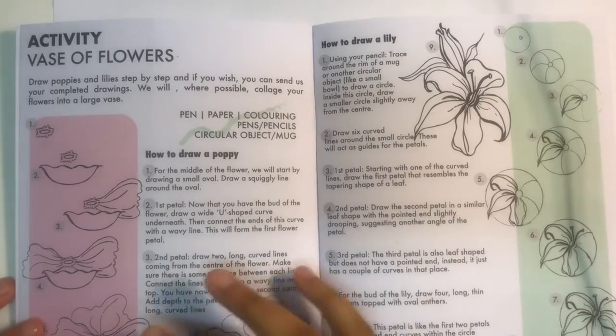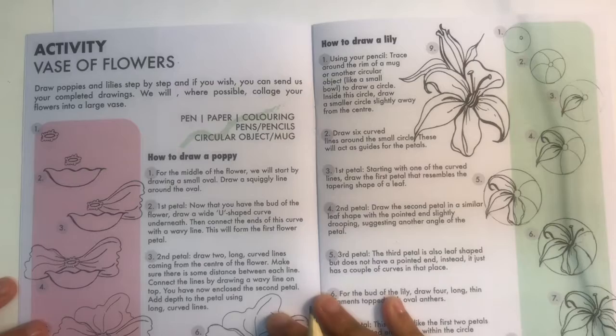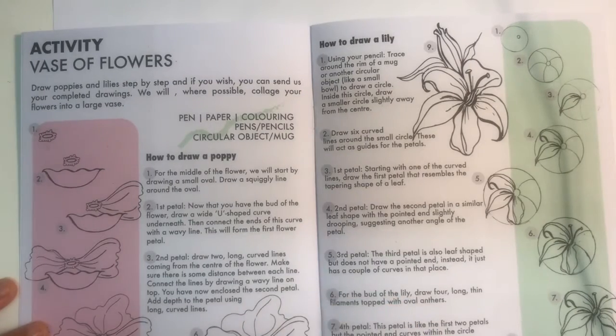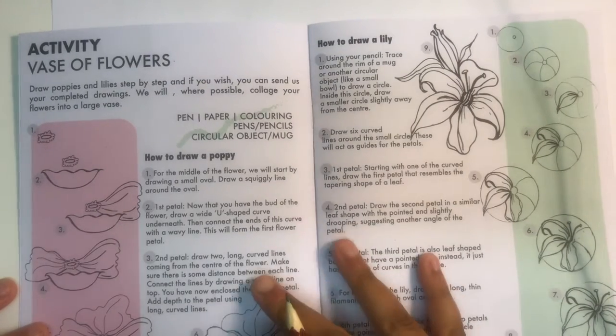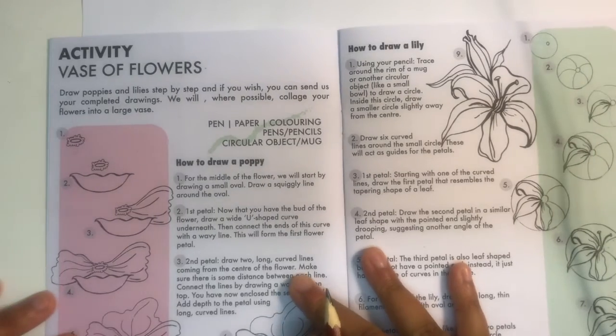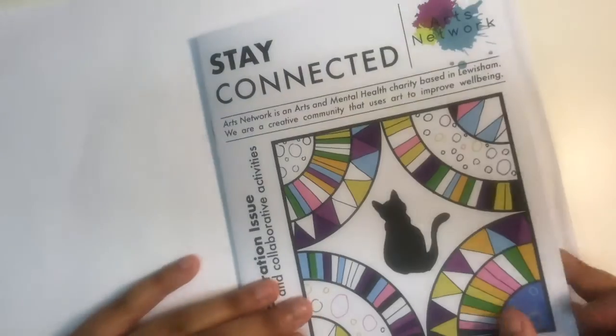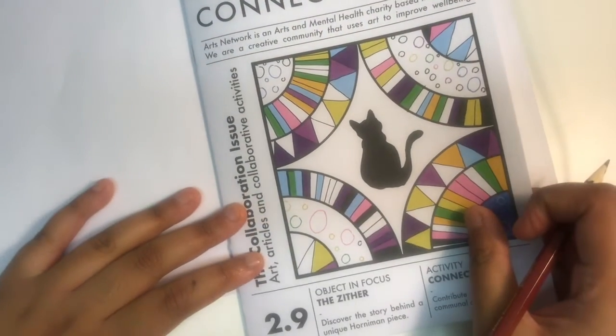Welcome to this week's Arts Network Challenge. Today we're going to be learning how to draw lilies and poppies from the activity called Vase of Flowers from issue 2.9, the collaboration issue.